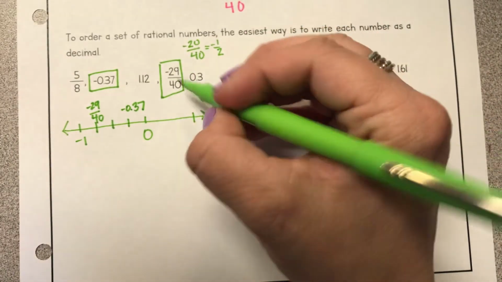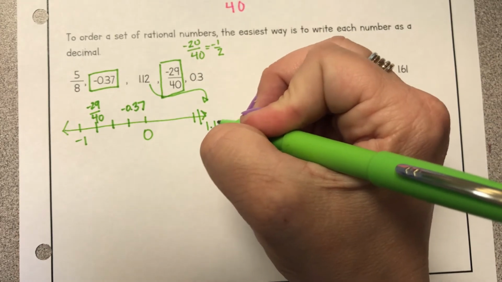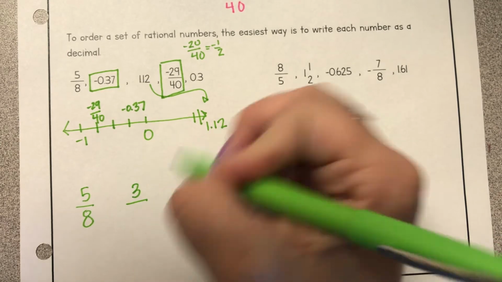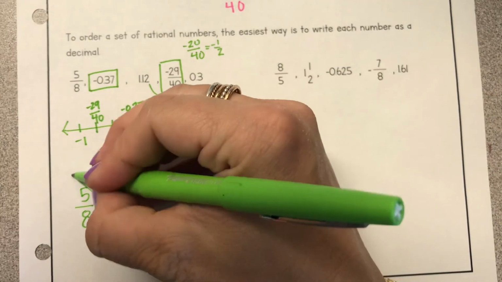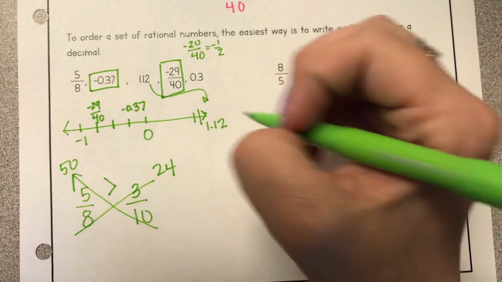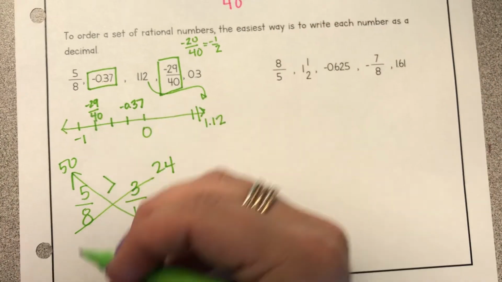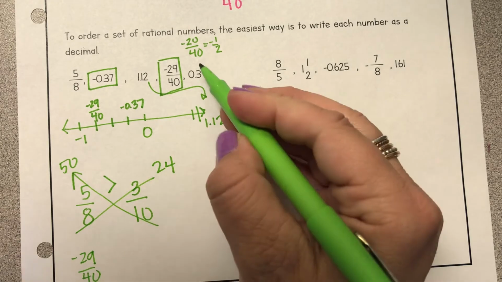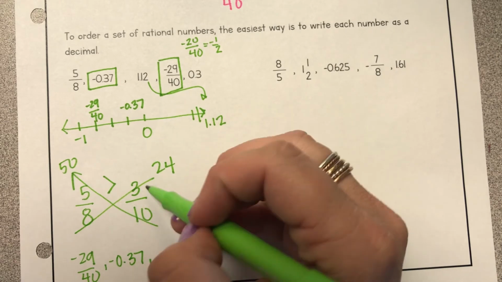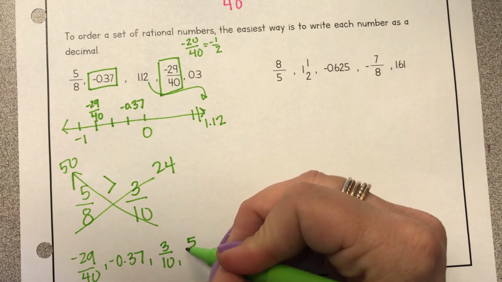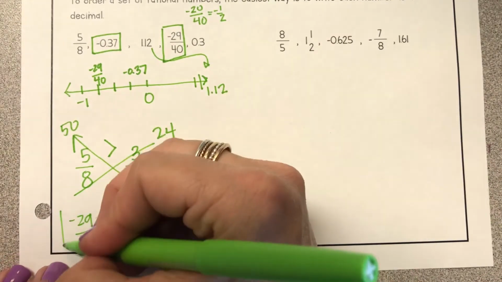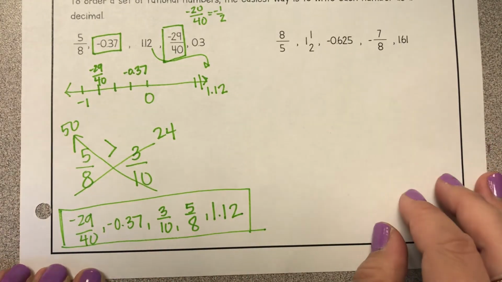Okay, so then I have 1.12. That's greater than 1. And then 5/8 and 0.3. So if I have 5 over 8, and then 0.3 I'm going to write as 3 over 10. So now 5 times 10 is 50. 8 times 3 is 24. 5/8 is larger. So if I'm going to write them in order, I have negative 29 over 40, and then I have negative 0.37, and then we decided that 3/10 was smaller, and then 5/8, and then 1.12. Okay, so I went ahead and put these in order. So let's look at the next set.